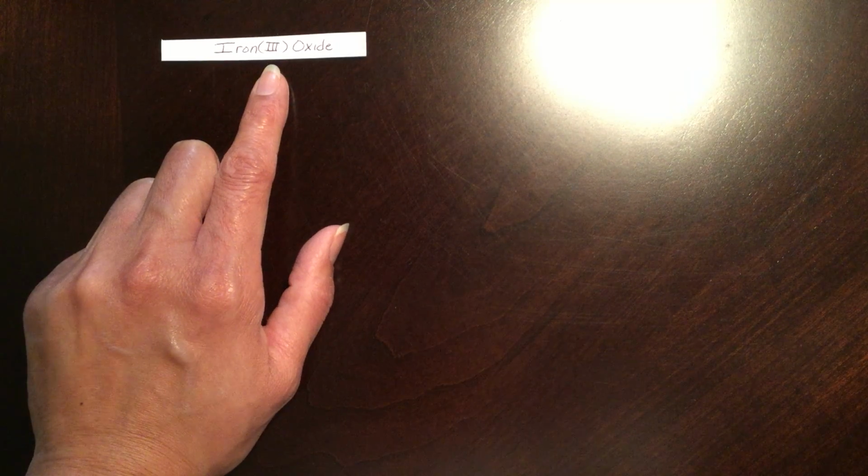Okay? All right, let's do another one. Next one is going to be iron 3 oxide. We're going to say, okay, I know iron is a metal. Is it a transition metal? Well, since we have that 3 as a Roman numeral, more than likely it is a transition metal.